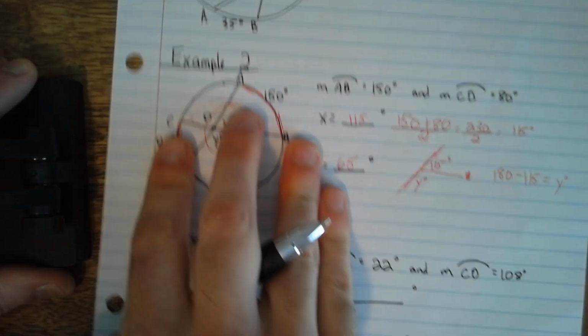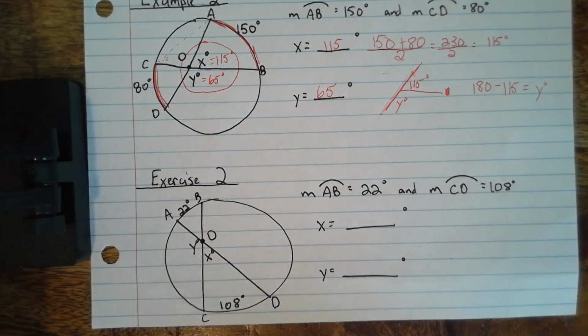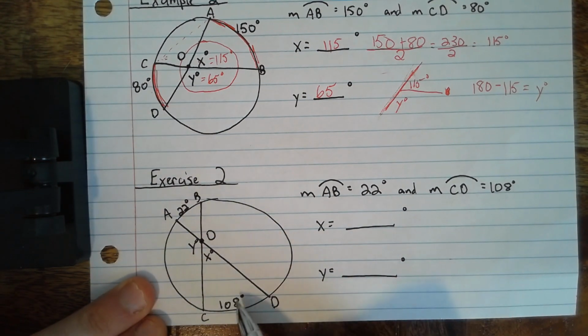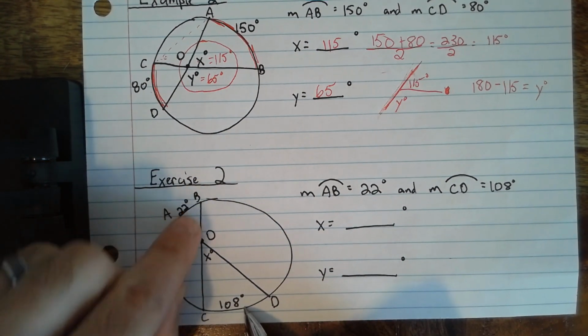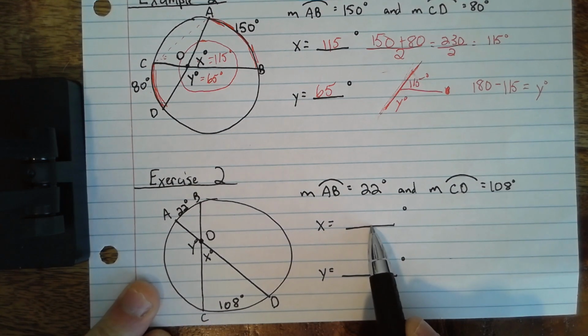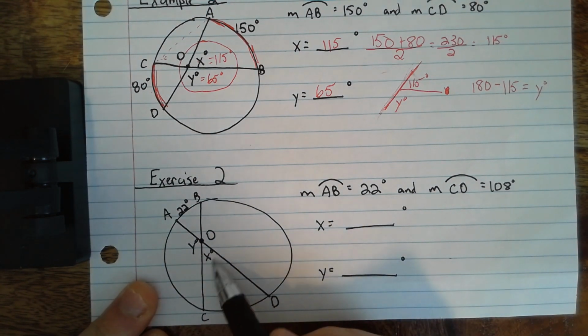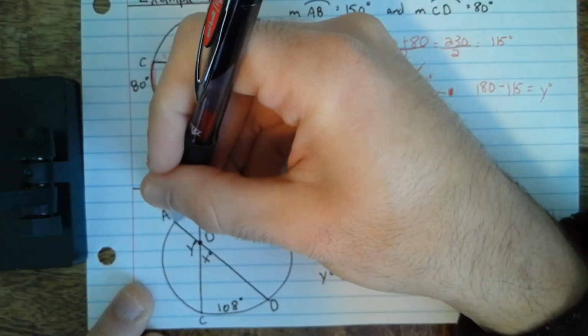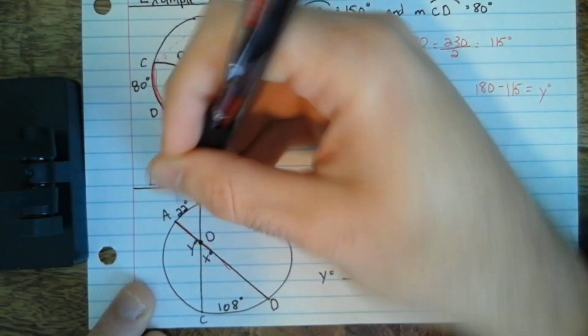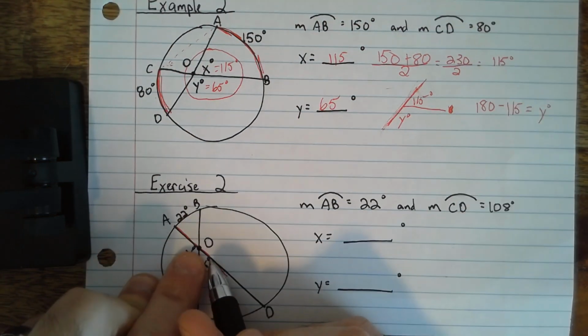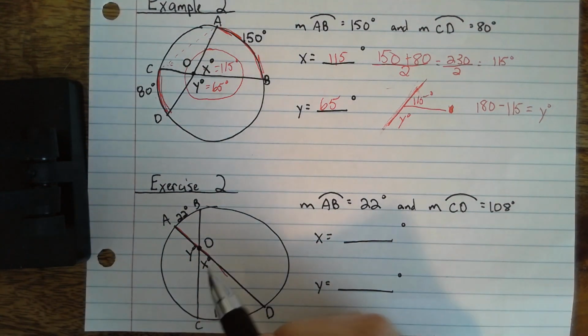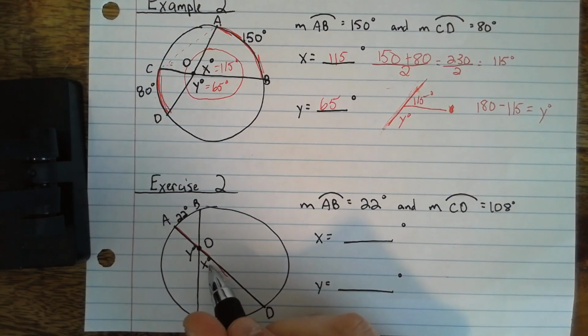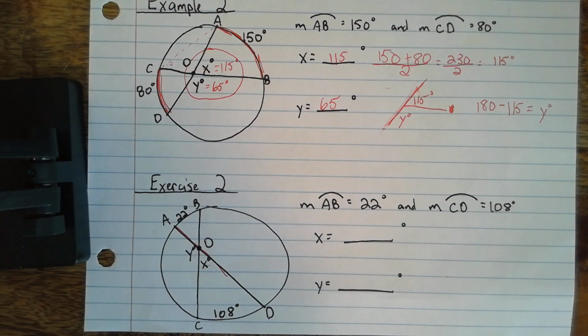Same thing with exercise 2. I'm not going to do it for you, but to find x, you add up the two arcs, divide by 2, that's going to be x. And then after you have x, you know that x plus y completes this straight line. And straight lines are 180. So 180 degrees minus x will give you y.